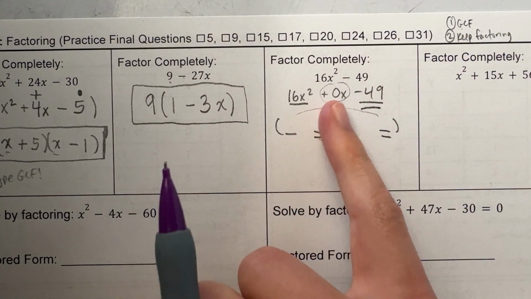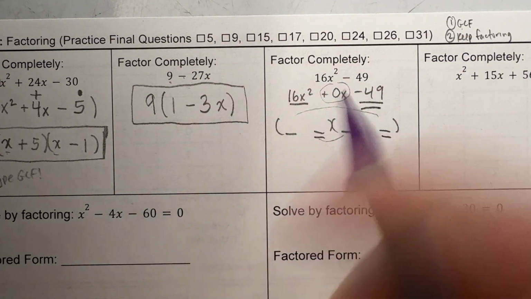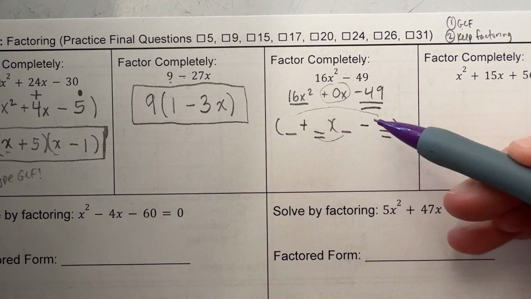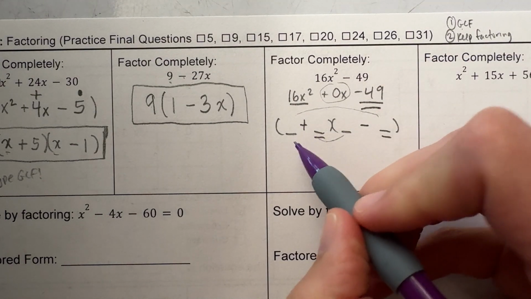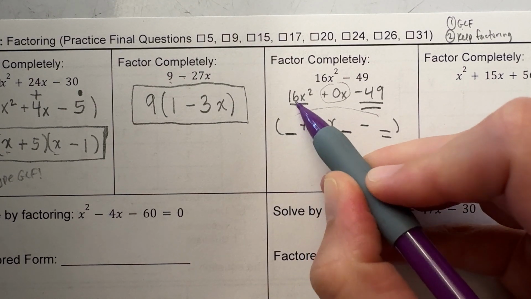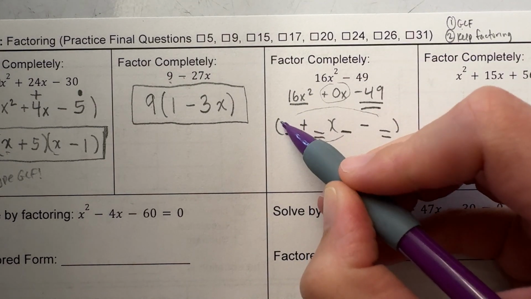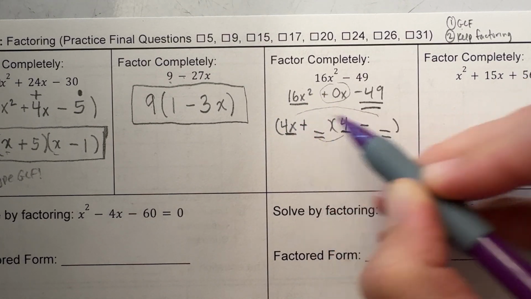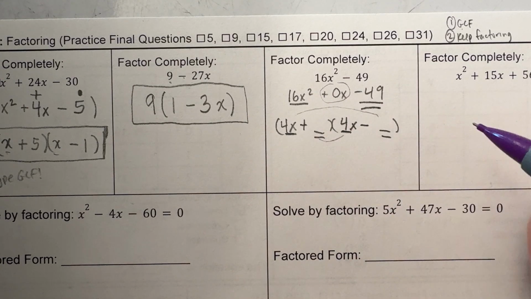So the way that I can make this happen where it equals 0 is I'm going to make this positive and this negative, and these two terms are going to be the same, and then they're going to cancel out. So the question is, what term times itself, these are going to be the same, equals 16x squared? Well, 4 times 4 is 16. And I want it to be 16x squared, so 4x times 4x is 16x squared.